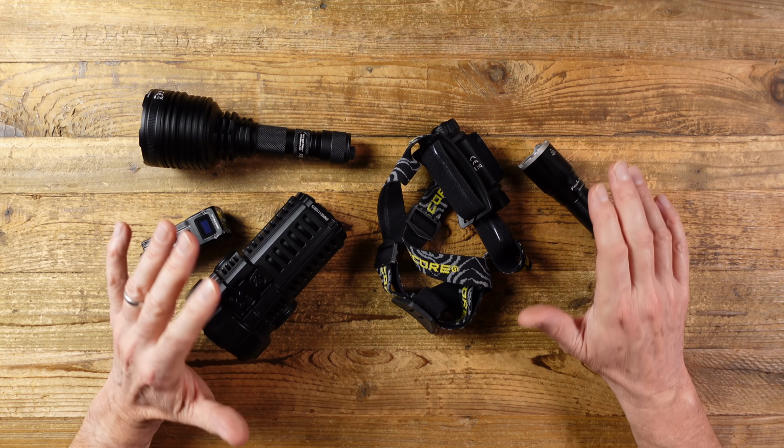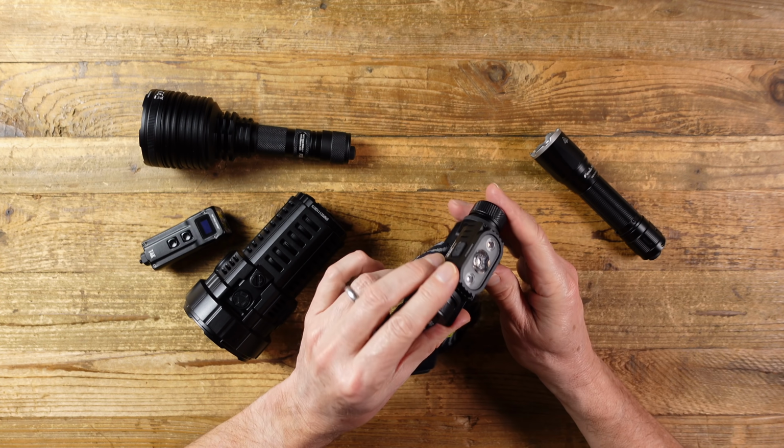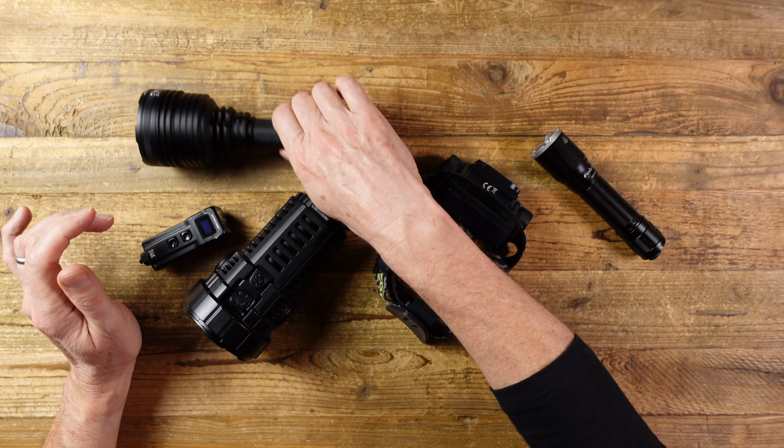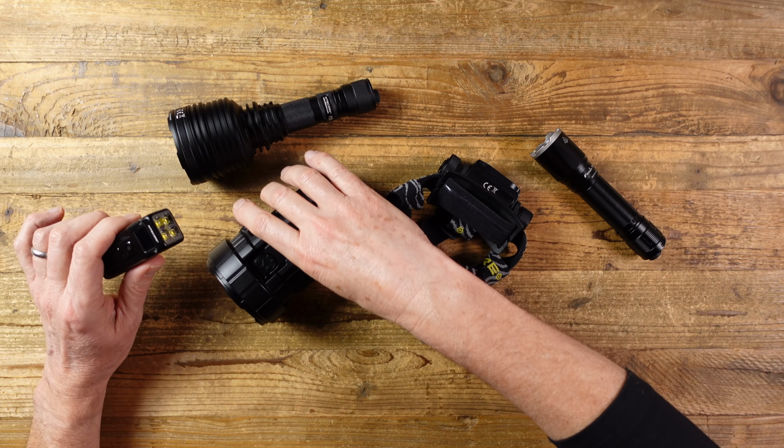So obviously form factor will form an important part of the decision making process. Are you looking for a compact tactical light? Do you need to keep your hands free and therefore should be looking at a headlight? Are you looking for something that you can use as a spotlight, a powerful floodlight maybe for search and rescue, or something really compact that will fit in your pocket for everyday carry?